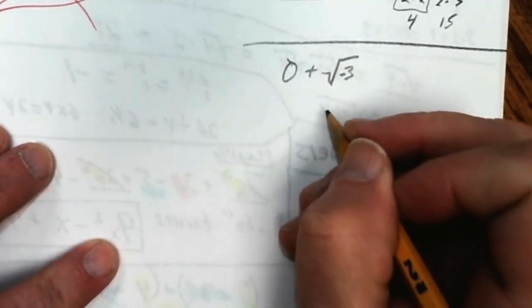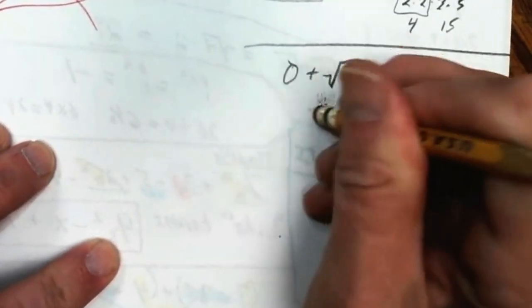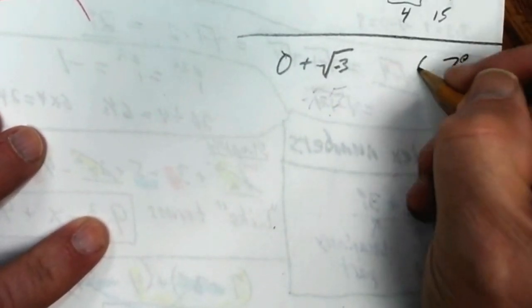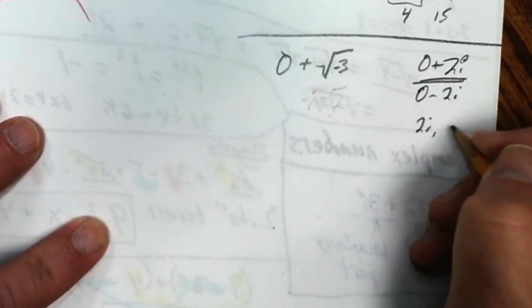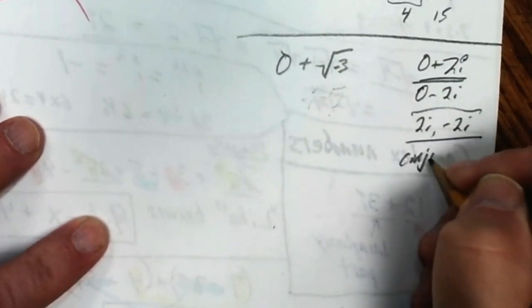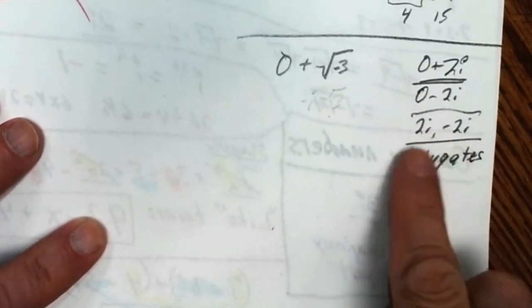This could also be i square roots of 3, right? Or square root of 3i. But if you just see the imaginary part, like if I just have 2i, that's an imaginary number because it's 0 plus 2i. Its conjugate would be 0 minus 2i. So it'd be 2i and negative 2i. That's the conjugates. I said they always come in pairs. But when you just see this, that means there's a 0 for the real part.